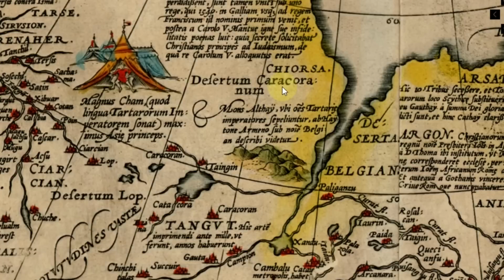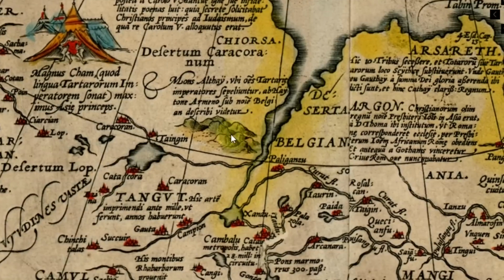It says, Mount Althe, where all the emperors of Tartaria are buried, seems to have been described by Hython the Armenian under the name of Belgium. So yeah, as you can see, that's the Belgian mountains, which is weird, or Mount Althe as it was called.